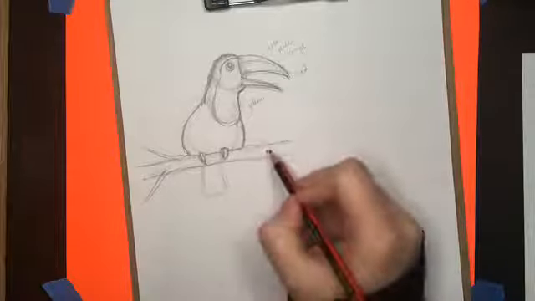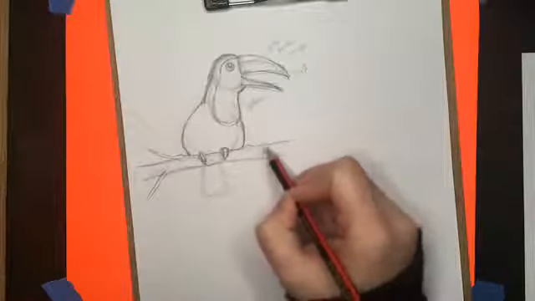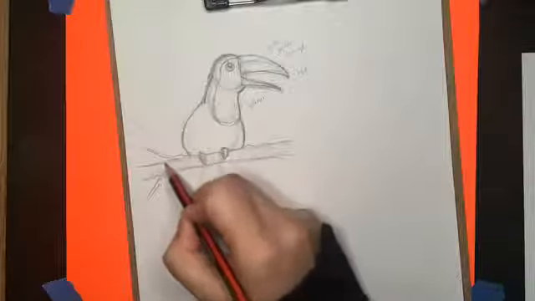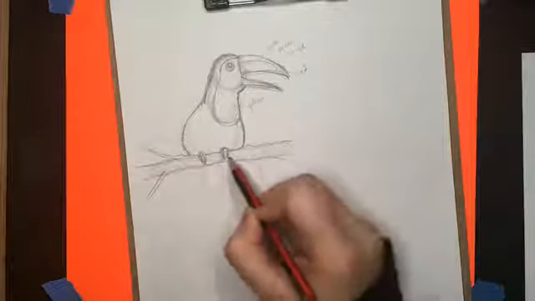And if you wanted to add knots in your trees, remember it's like a little spiral, and then draw some light lines around it. That will give it the impression that there's a little knot on your wood there.